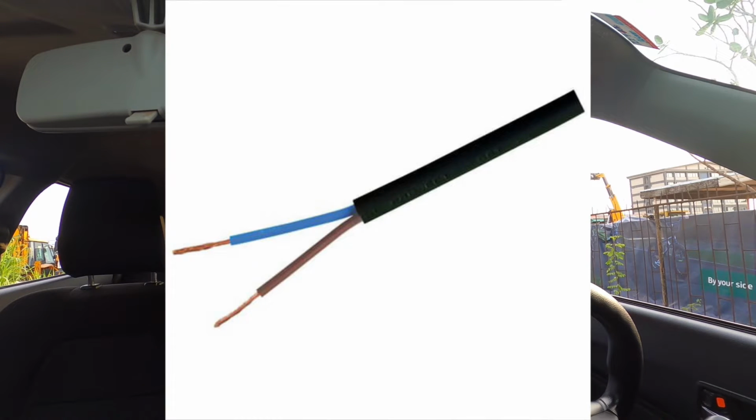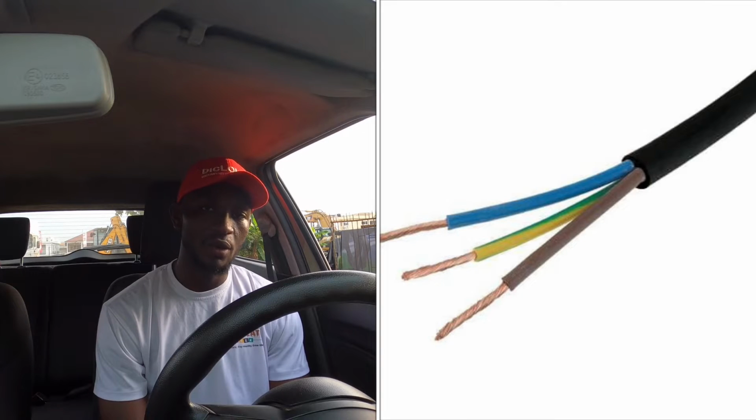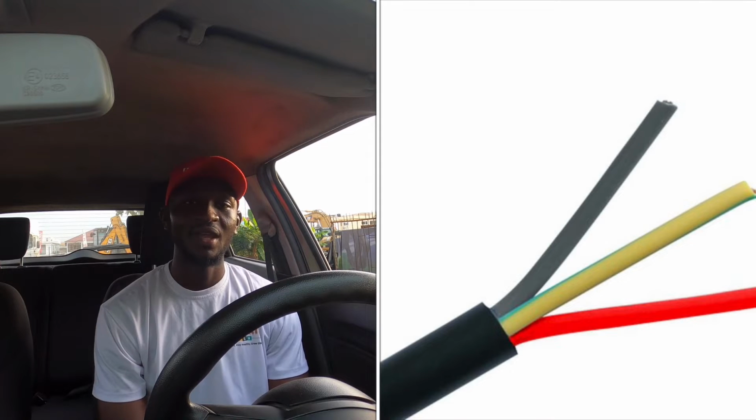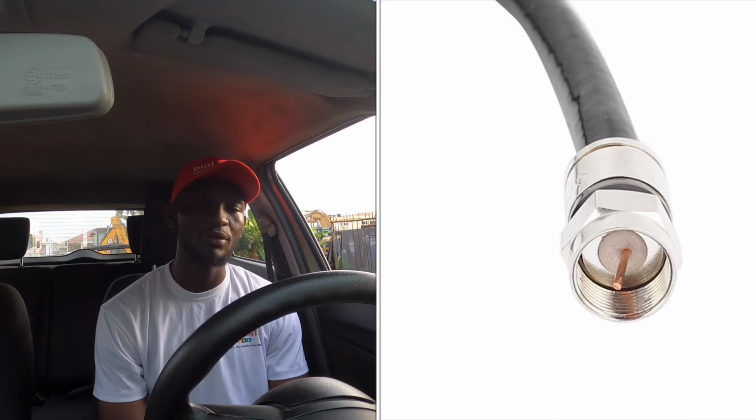Alright, so now let's go straight to the electrical wiring. Now in building, when you get to a certain point in time, you are supposed to fix your wires. So basically we have a few types of wires that we use in electrical wiring. We have the 1.5 millimeter square wire, the 2.5 millimeter square wire, a 10 millimeter square wire, and then we also have the TV cable.